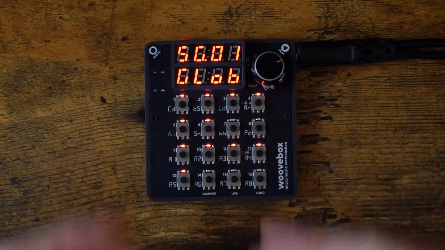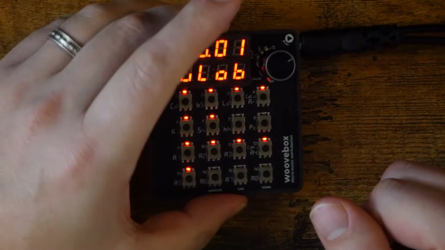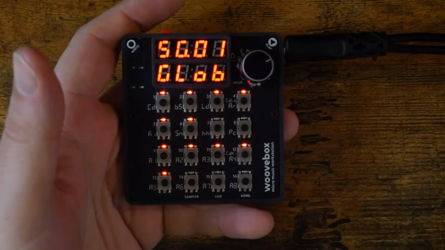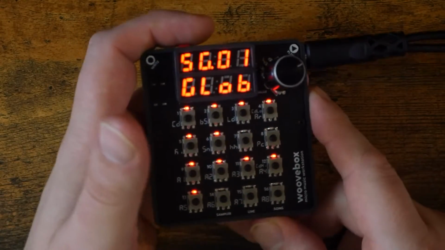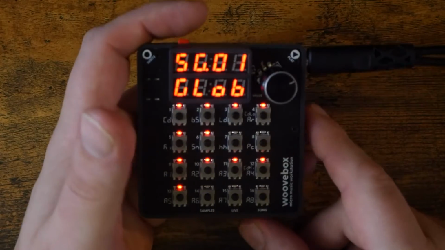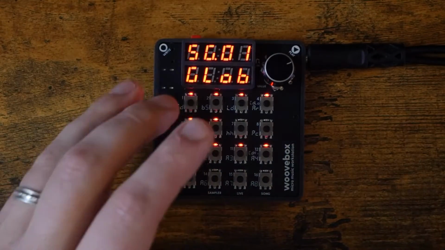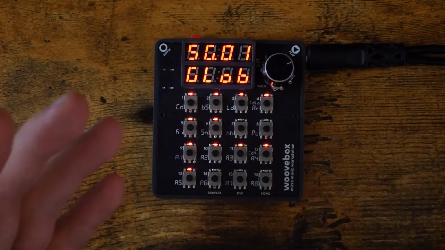Let's get started. Okay, so in front of me here, I've got the Woovebox. Do I need to introduce this thing at this point? I feel like I've covered it enough on the channel that you probably know what it is. It's just basically a little groove box that can do a whole heck of a lot in this tiny form factor. And one of the things that it can do, and one of the things I've been using it for a lot lately, is generating melodic ideas.